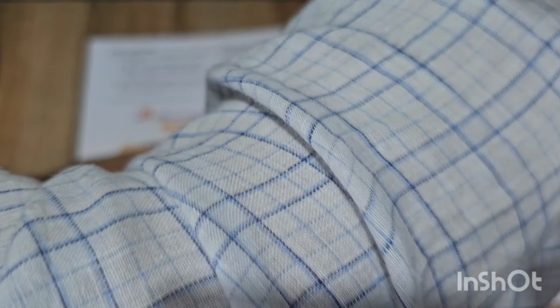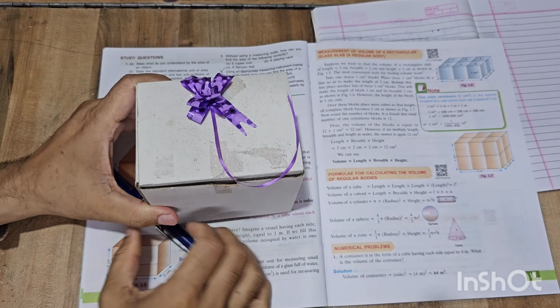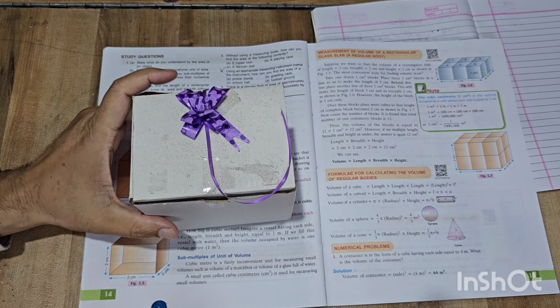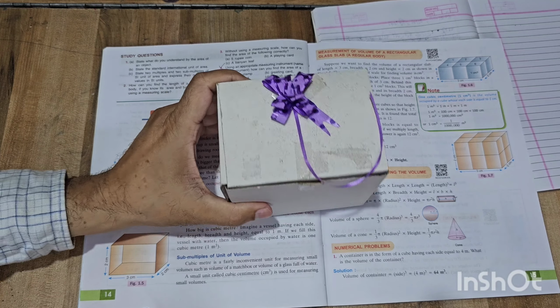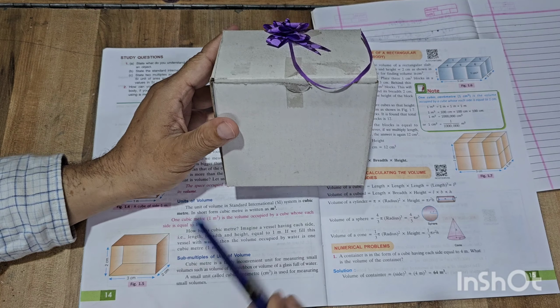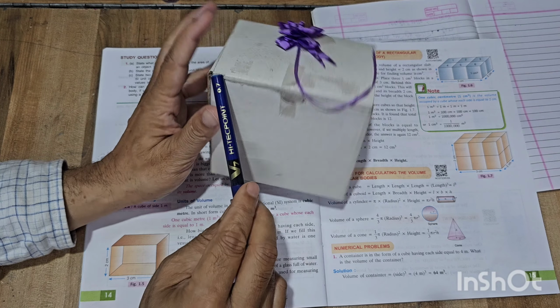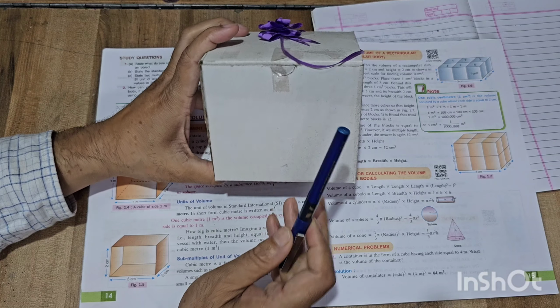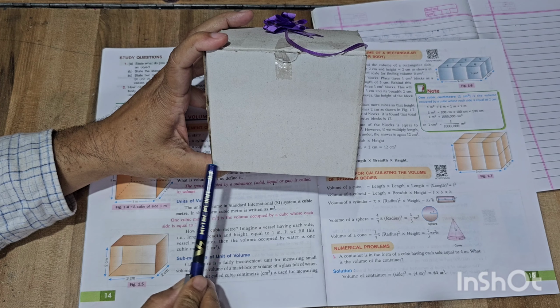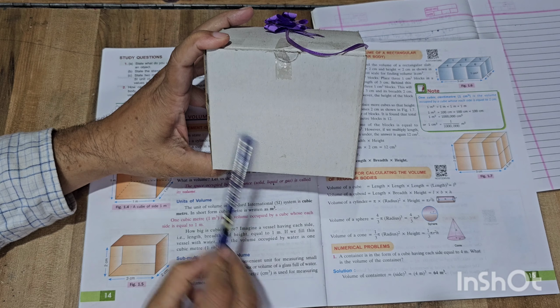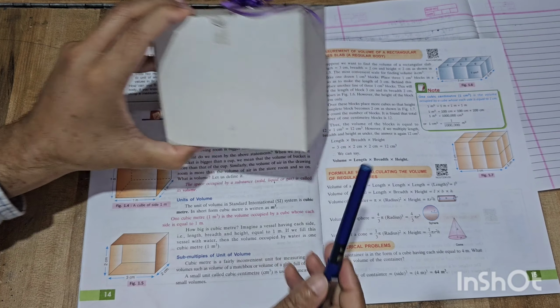Give me your pencil box. So why volume? Look at this. This one is surface. This one is surface. How do you measure this surface? This multiplied by this: meter, meter square. Now we have to add this also.